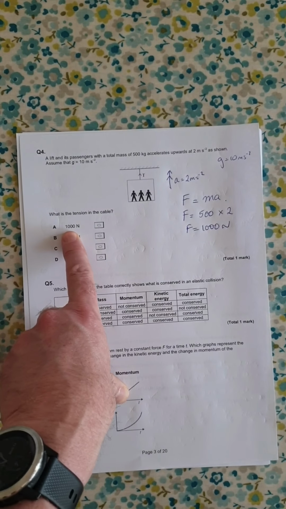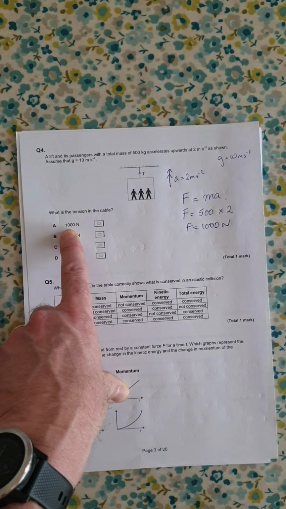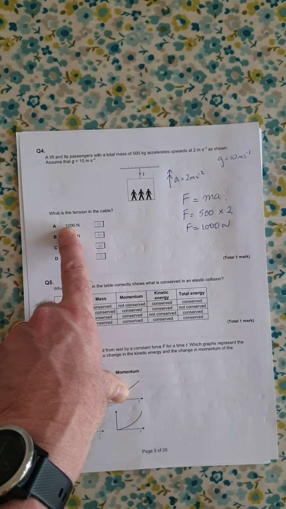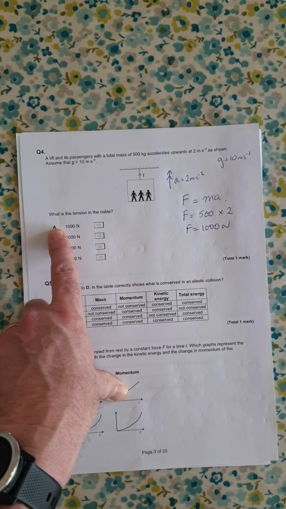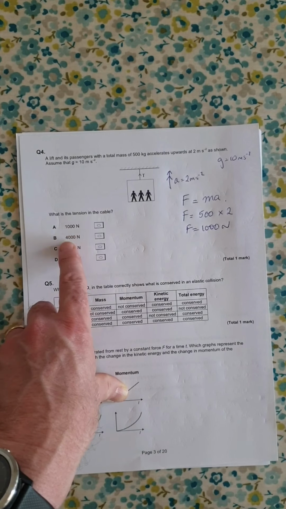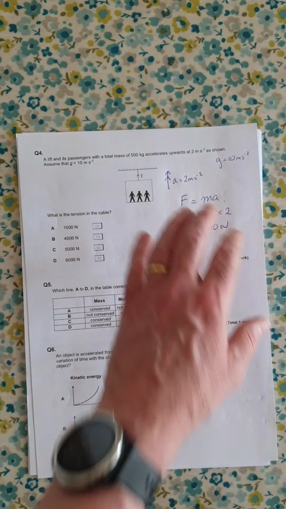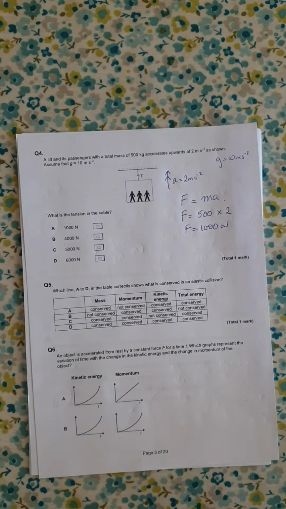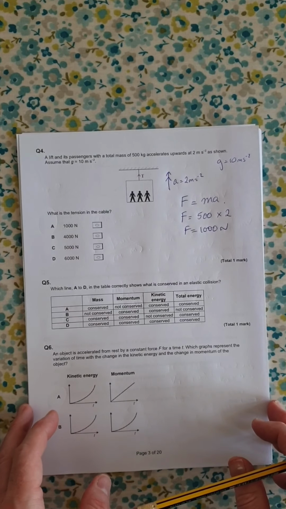Now, they've put in an answer of 1,000 newtons. It's very easy in this question to then go, okay, that's my 1,000 newtons, pick this as the answer. But remember, we're not asked for the overall force on the lift, we're asked for the tension in the cable.